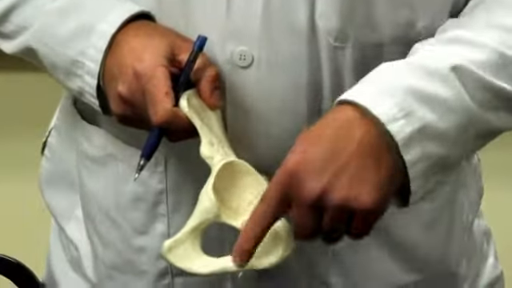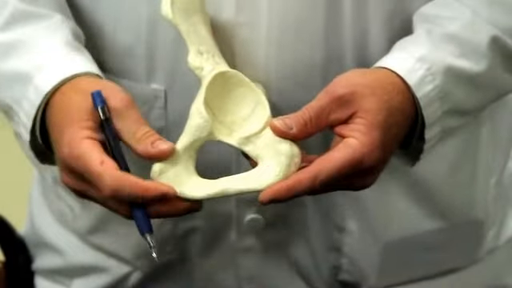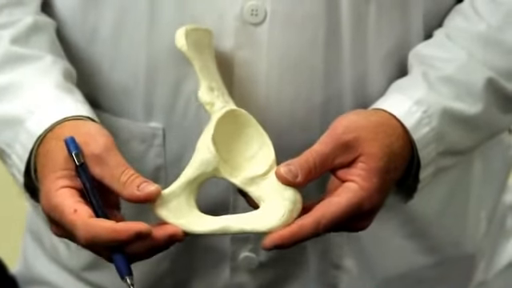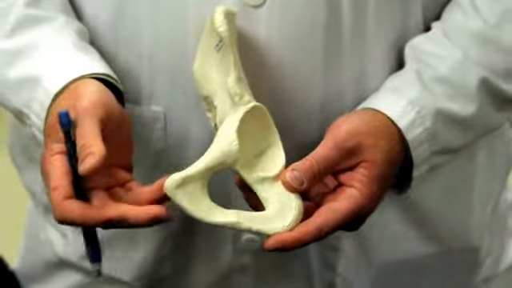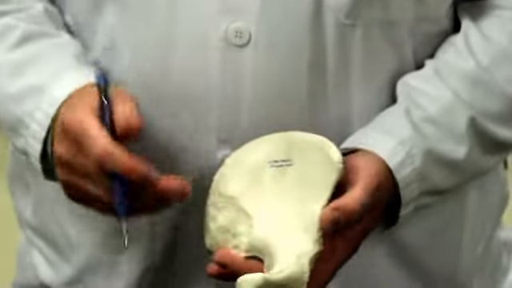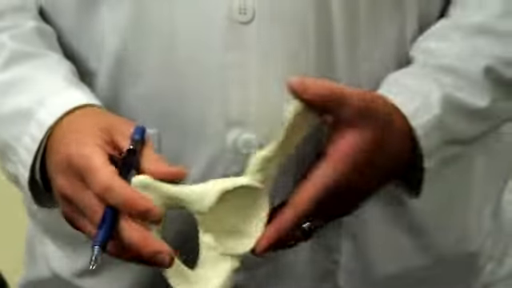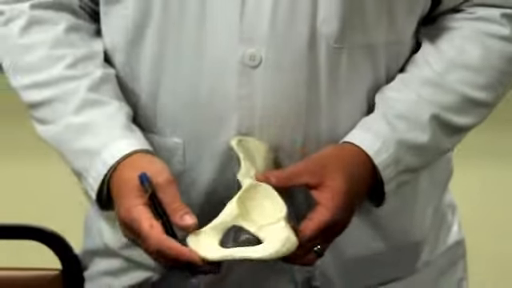The posterior portion that's here is the ischium, and the anterior portion, as I just indicated, is the pubis, or pubic bone, forming here the pubic symphysis and joining together anteriorly the os coxa. Posteriorly, we would have the sacrum bringing it together as well, forming the entire pelvic girdle.